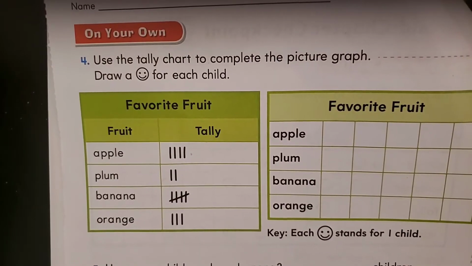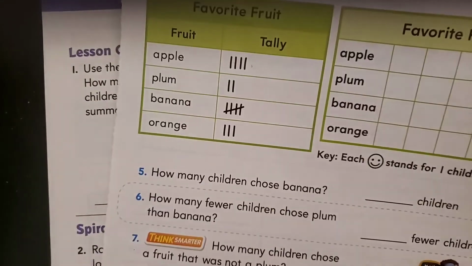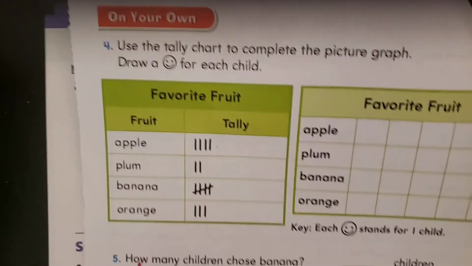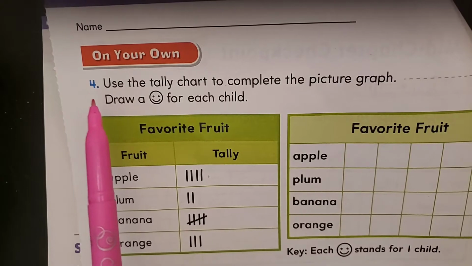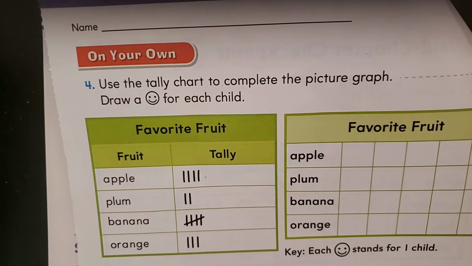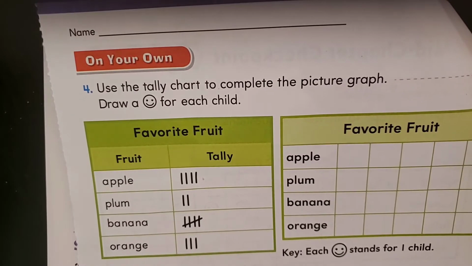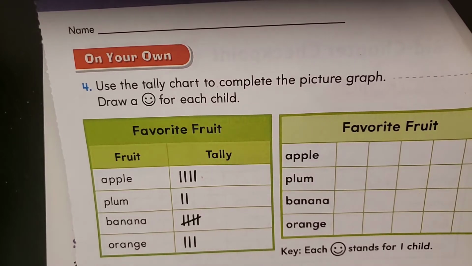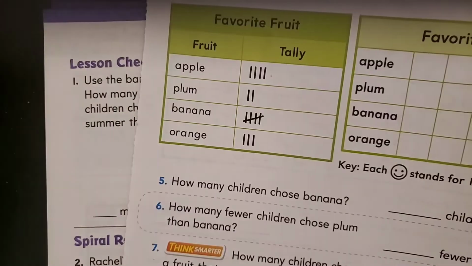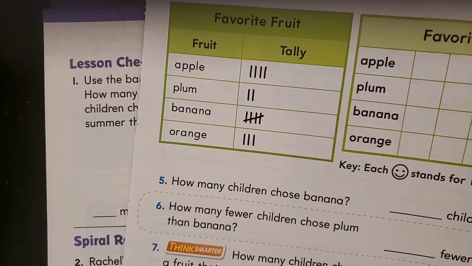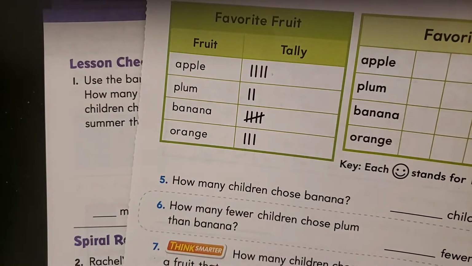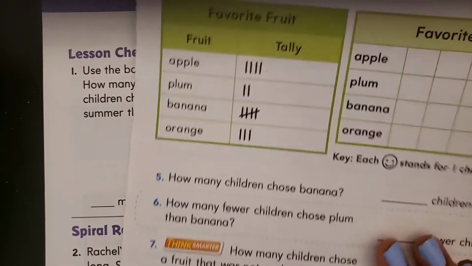So this is on your own, page 667 again. We are on problem number 4. Use the tally chart to complete the picture graph. Sometimes people use picture graphs to share data with other people, and it's just a fun way to demonstrate a collection of data and show it in a different way.